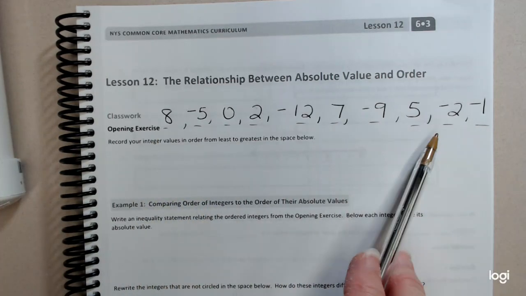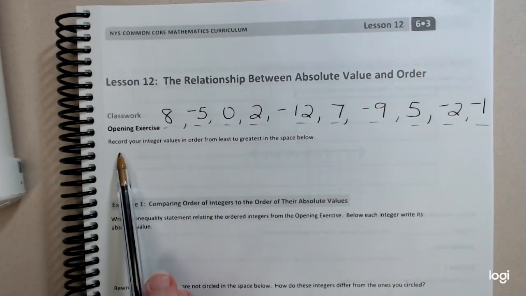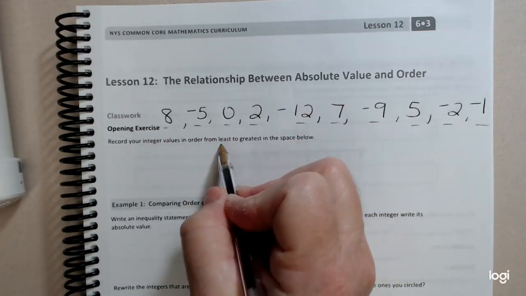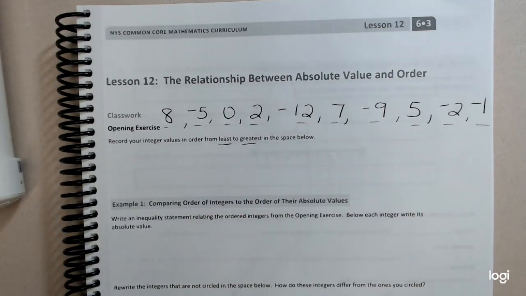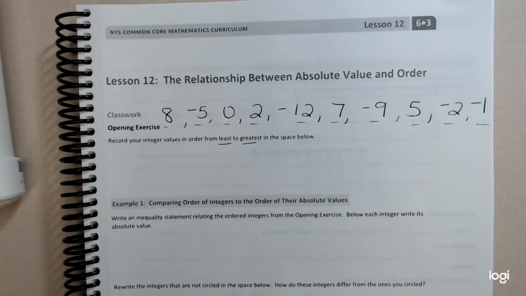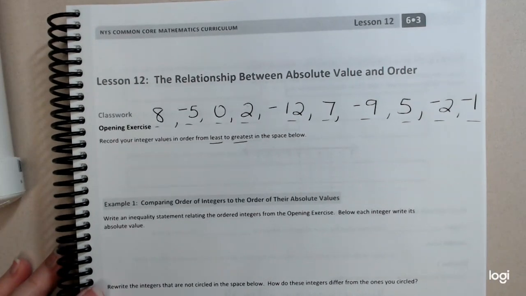Actually, you can write them here so that you can cross them off as you do it, but I'd like for you to record them in order from least to greatest. So, like I said, you're going to need to pause your video so that you have time to do that. We're going to start from least to greatest.